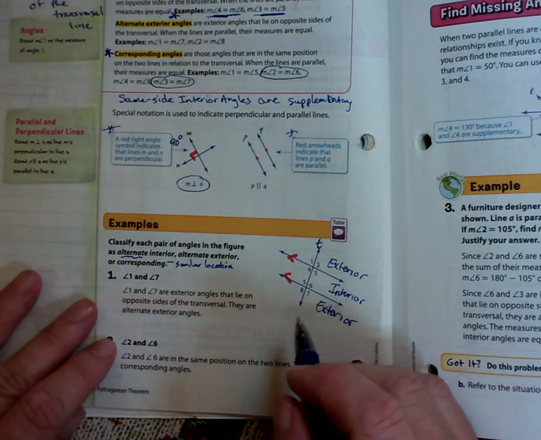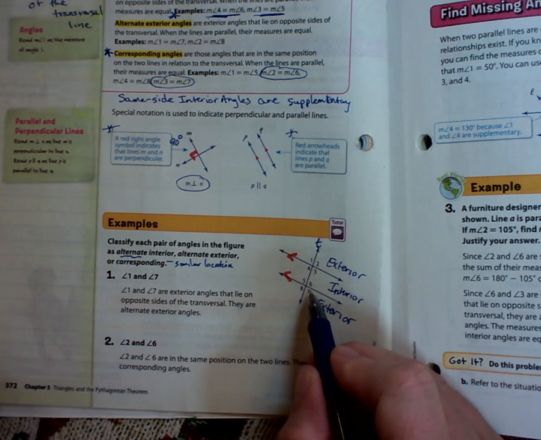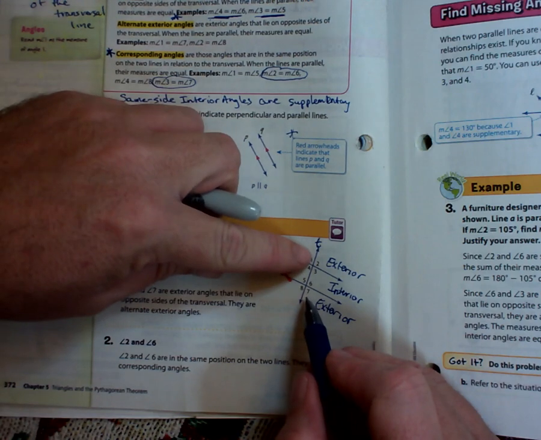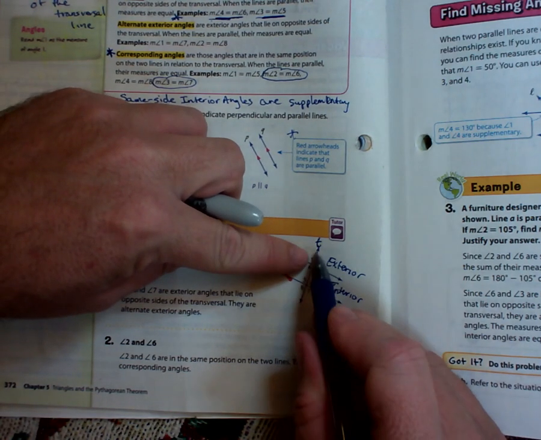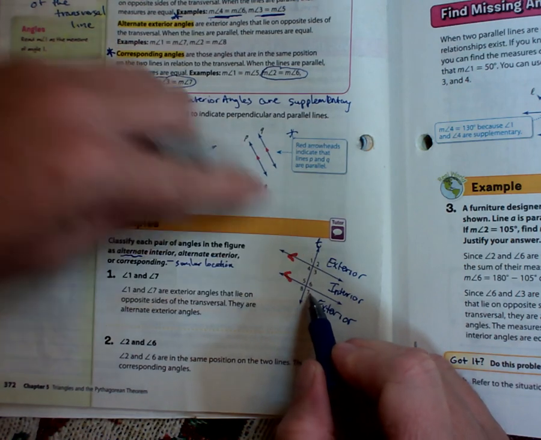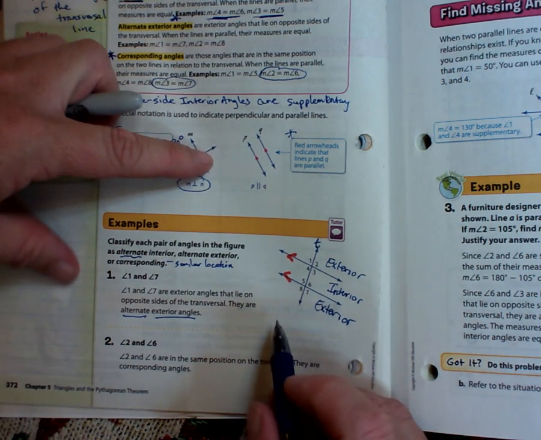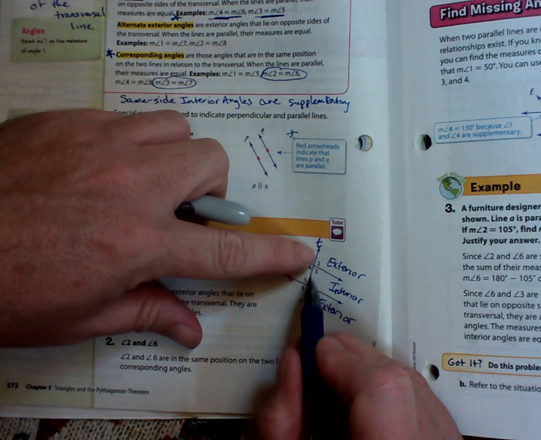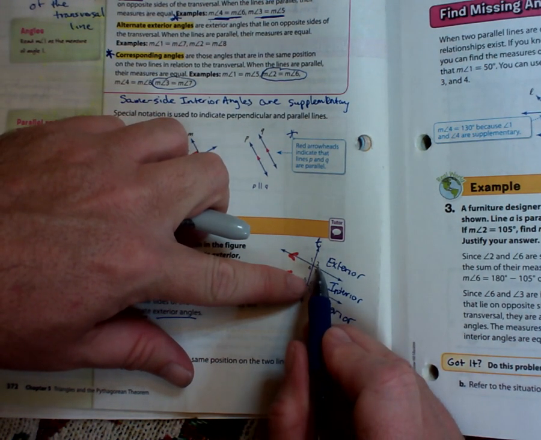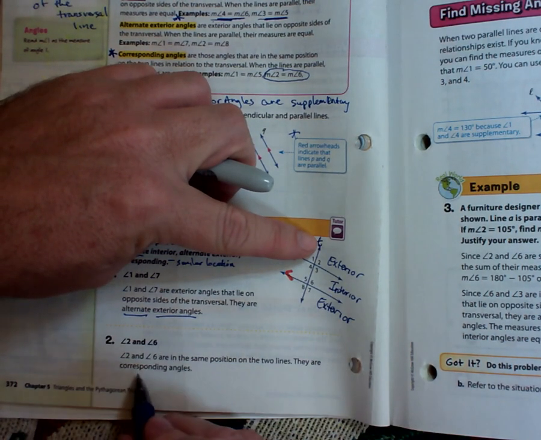Excuse me. Angle 1 and angle 7. These are on alternate sides. Here's the transversal line. They're on alternate sides, but they're not interior. They're exterior. Alternate exterior angles. 2 and 6: 6 is on the interior, 2 is on the exterior, but they're both up and right. So that's going to be corresponding.